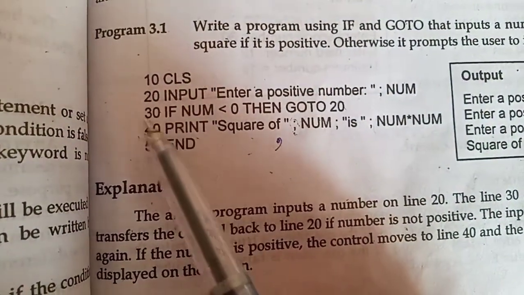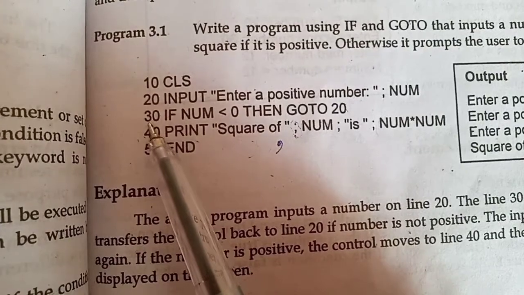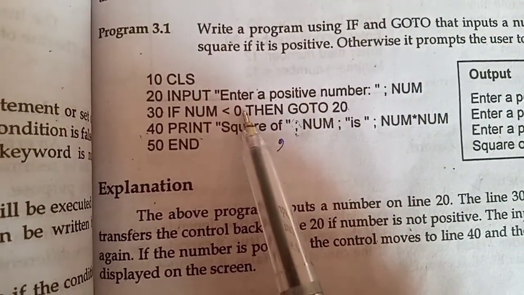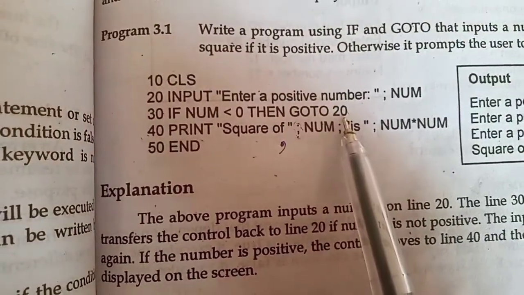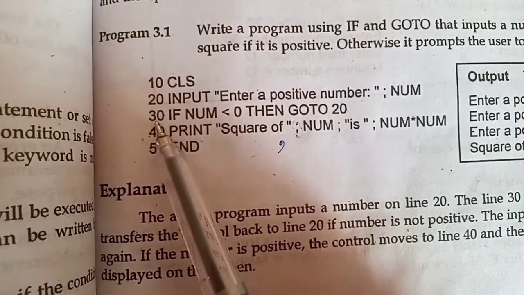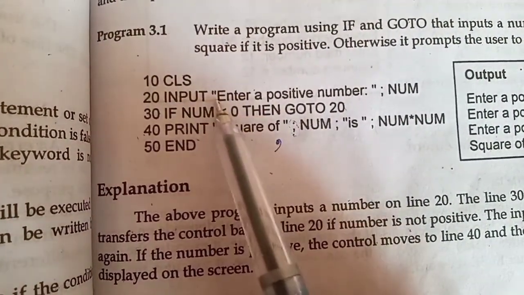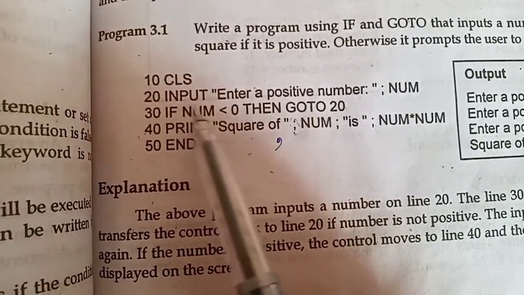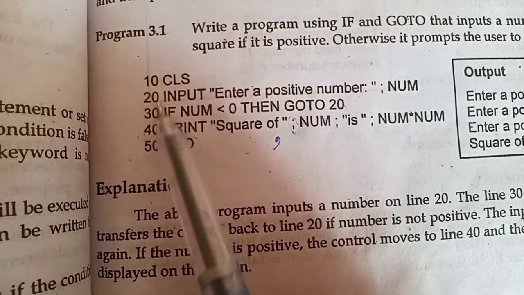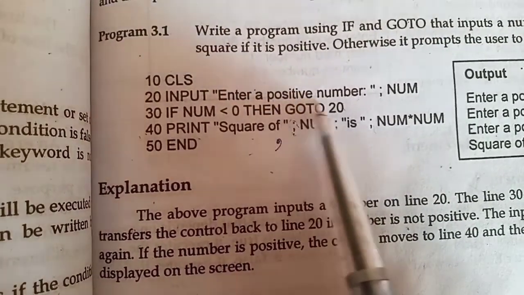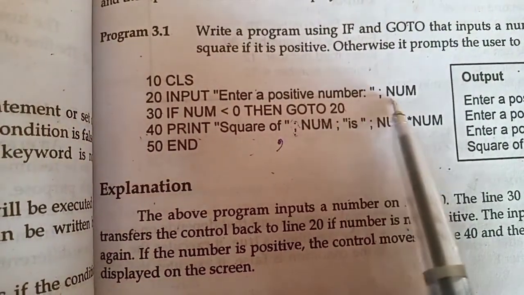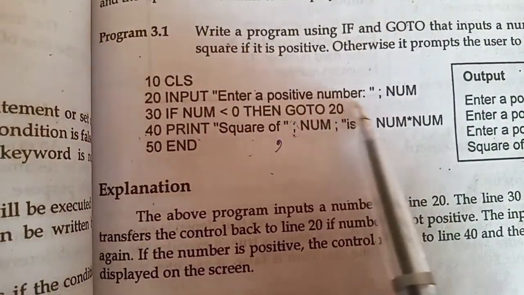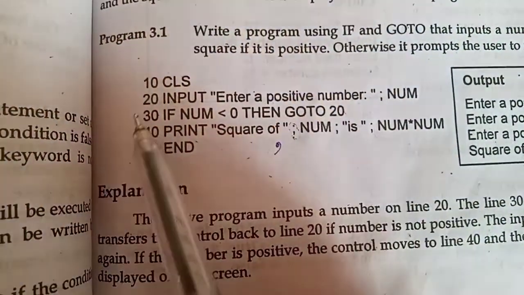Now control moves to line 30. Here we write an if statement like if num is less than 0, then go to line 20. Here, the if condition checks the number. If the number is less than 0, or the number is not positive, then control moves to line 20 again and checks this condition until the condition is false. When the number is positive, then control moves to line 40.